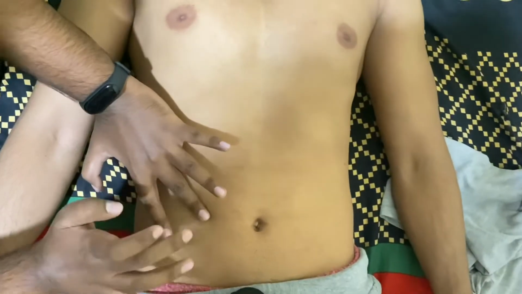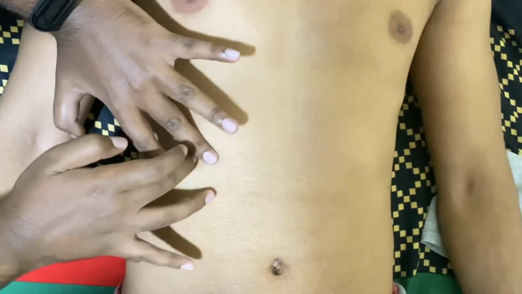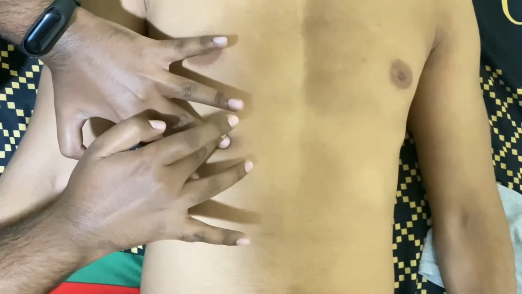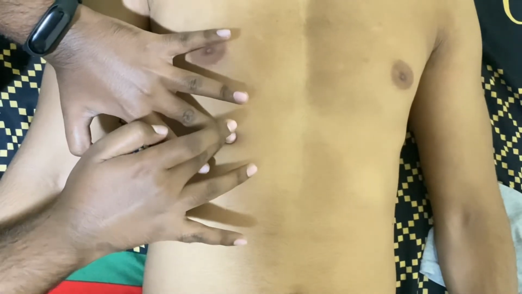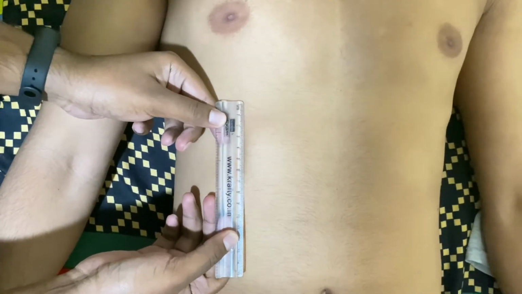Now starting percussion at a level well below the umbilicus in the right lower quadrant. Next, identify the upper border of liver dullness starting at the nipple line. Percuss downward in the mid-clavicular line until the lung resonance shifts to liver dullness. Then use a centimeter scale to measure the two points of dullness. Here I got the span as 7 centimeters, which falls in the normal range along the mid-clavicular line.